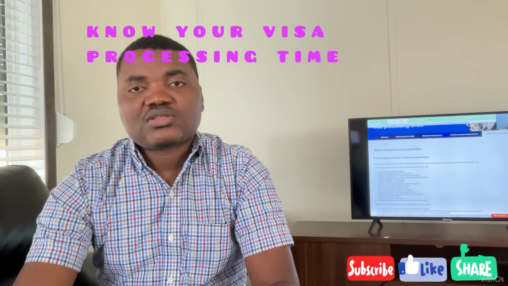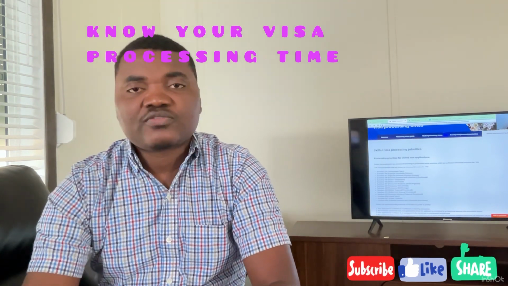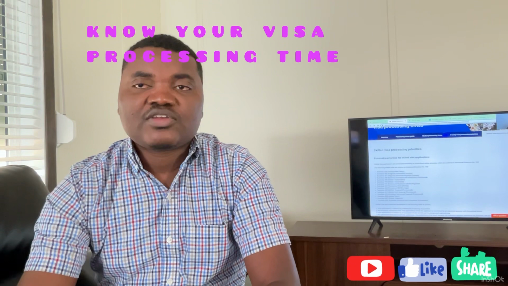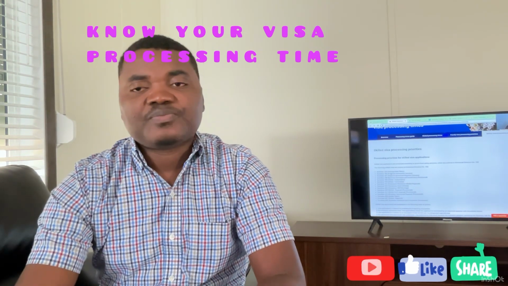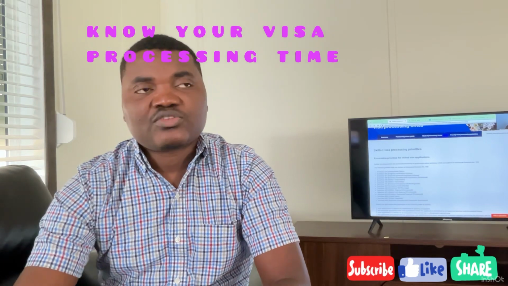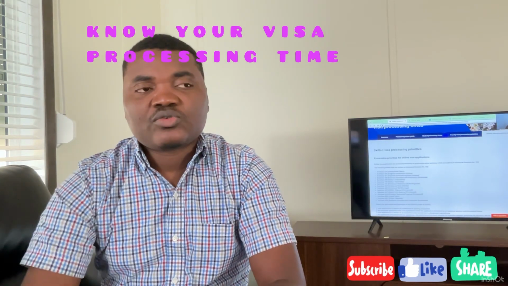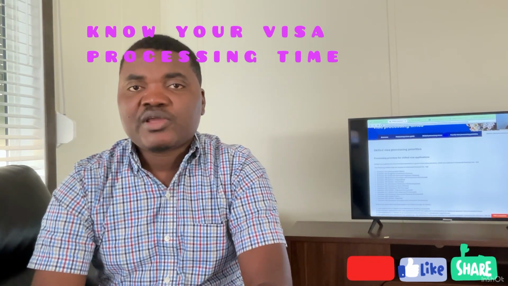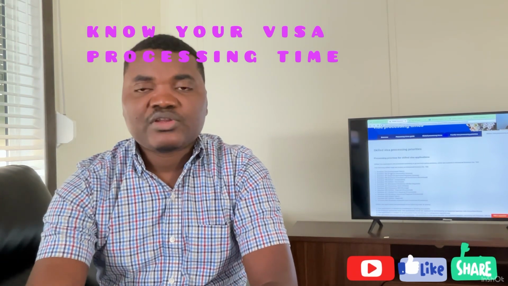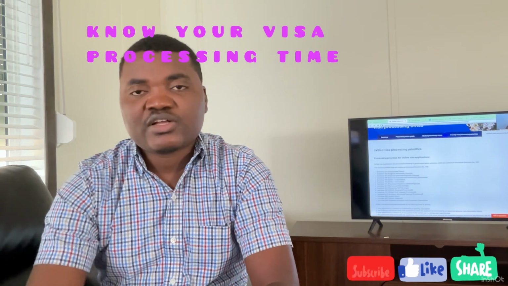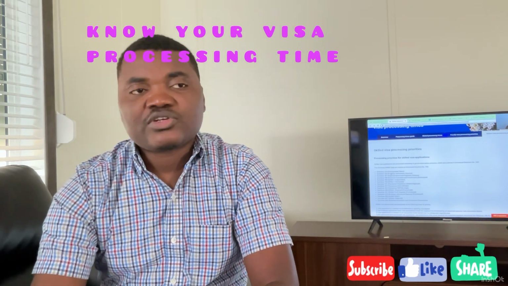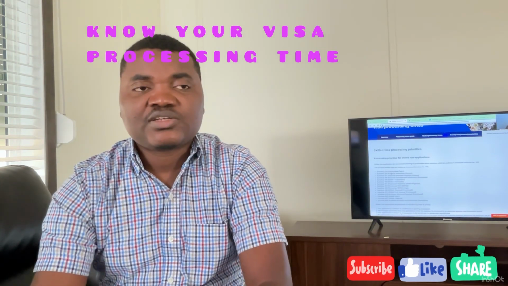That is not considered part of the timeline that they have given you. And the time they request you to bring your passport for the visa, that one too is also excluded. So it starts from the time they get your biometric, meaning they've gotten every document, because they get every document before they ask you to bring your biometric. So when your biometric is done, they receive it.